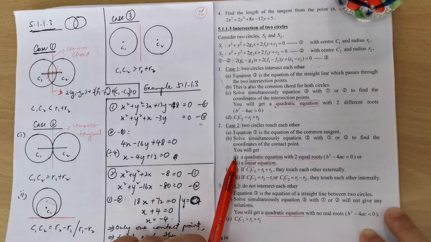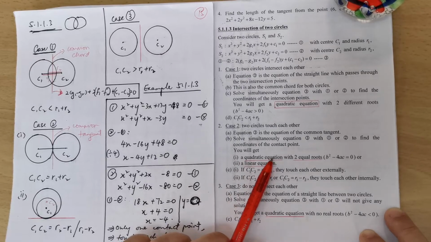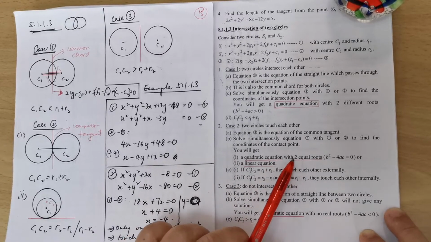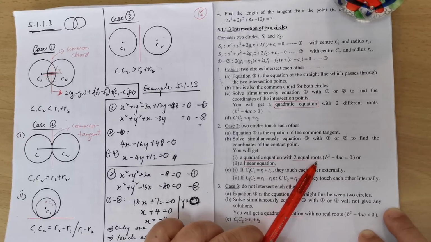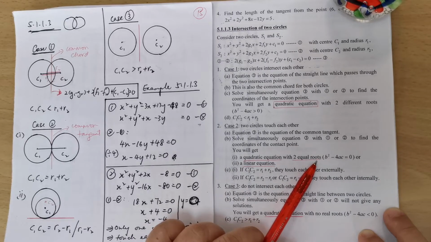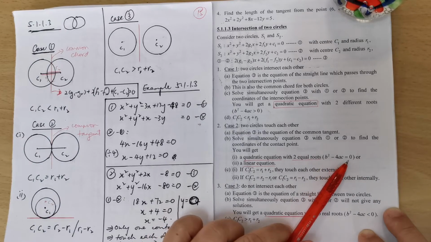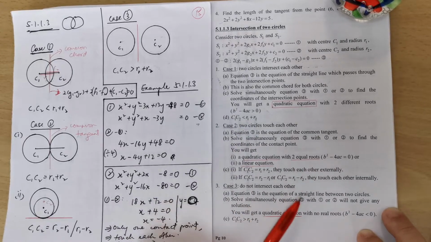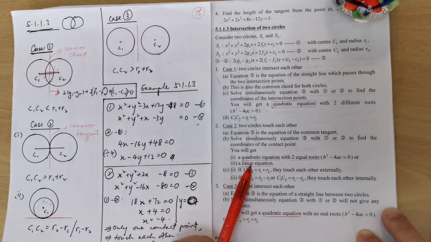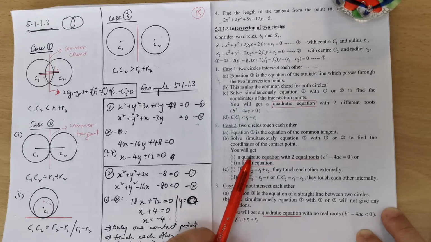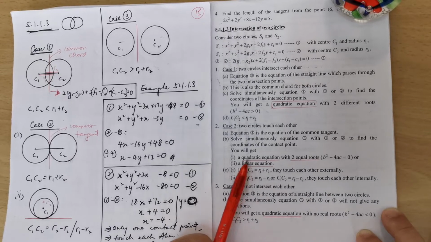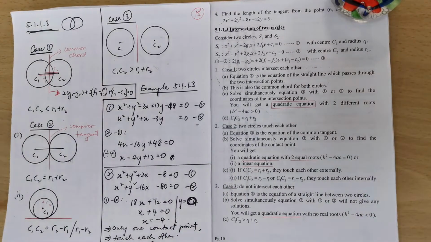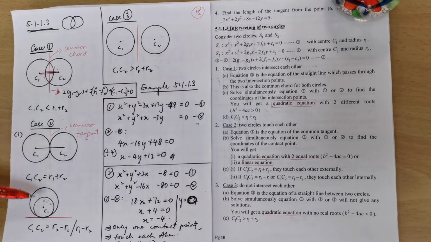Okay, number 1, maybe you will get a quadratic equation also, but this quadratic equation will have 2 equal roots. Okay, means that you can have perfect square. All right, or you can check b square minus 4ac must be equal 0. Just now b square minus 4ac is positive, right? Now equals 0. All right, or you will just directly get a linear equation. Means either quadratic or linear to show that they touch each other.